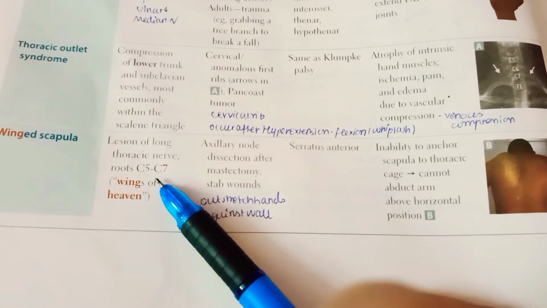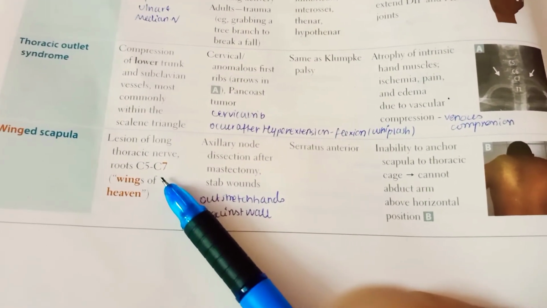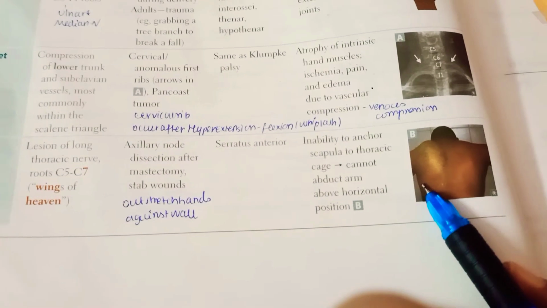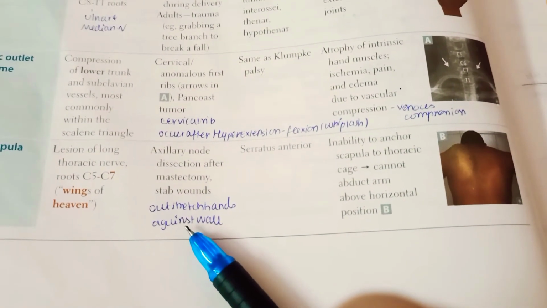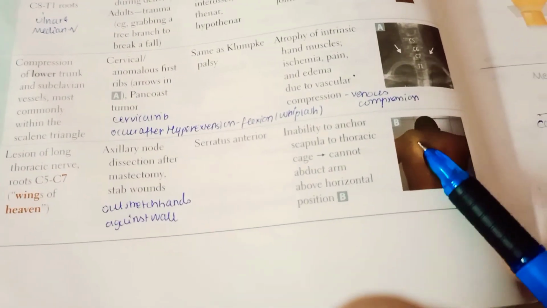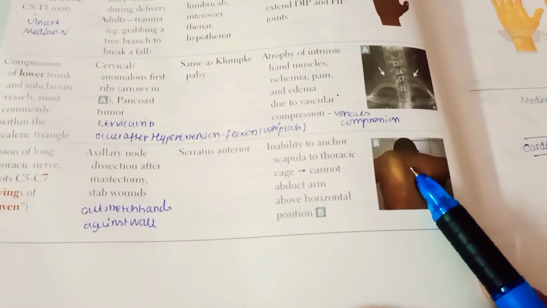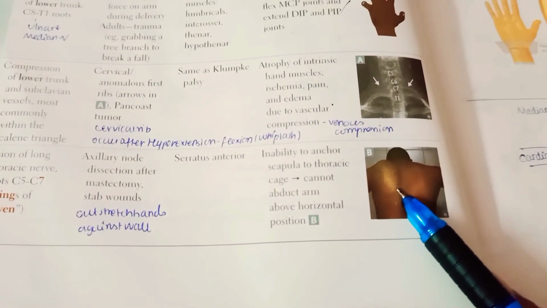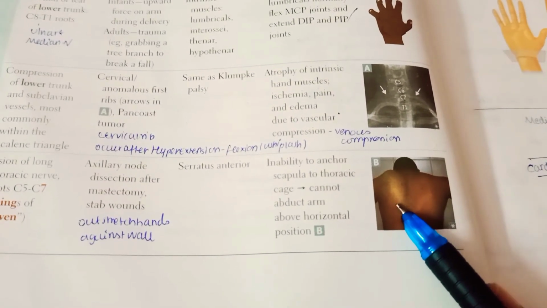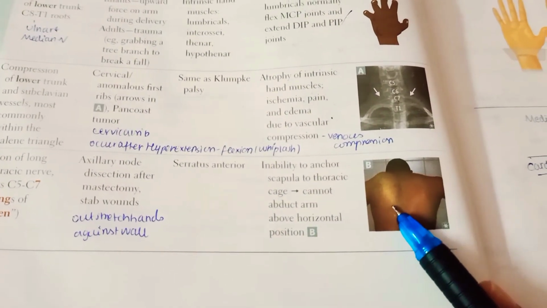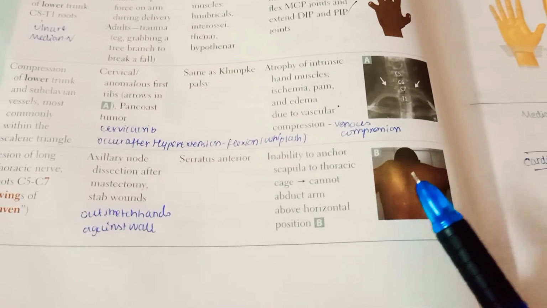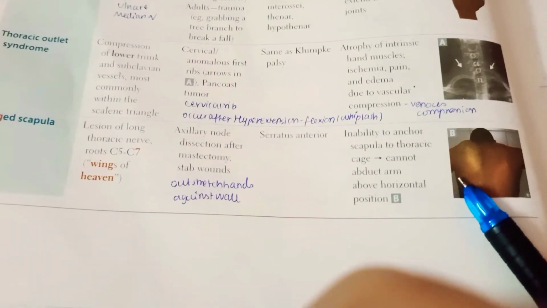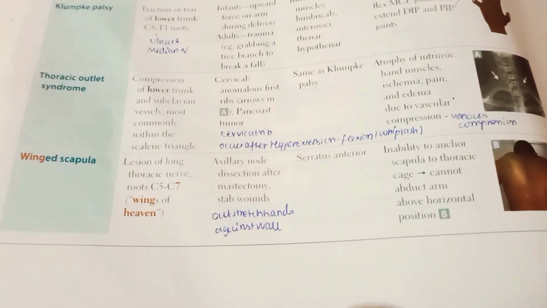Now finally coming to winged scapula, you know that the lesion of the long thoracic nerve, especially nerve roots C5 to C7, is causing this problem. You can see here this winged scapula. You can check this by outstretching the hand against the wall, then you can clearly see this. Here the affected muscle is serratus anterior, that is, inability to anchor the scapula to the thoracic cage and cannot abduct the arm above the horizontal position. So that is the problem here in winged scapula.